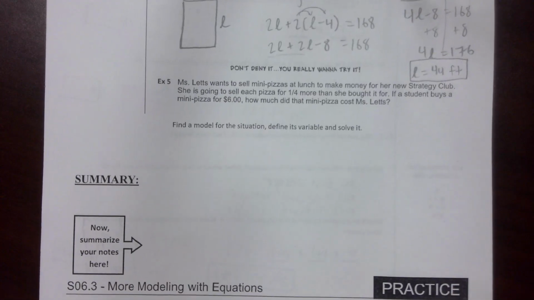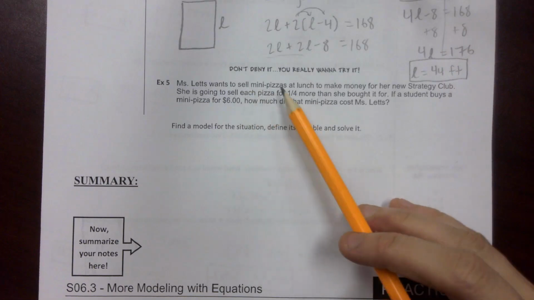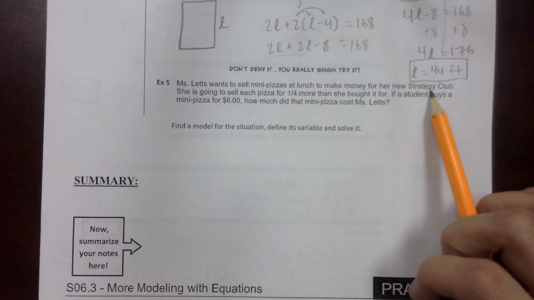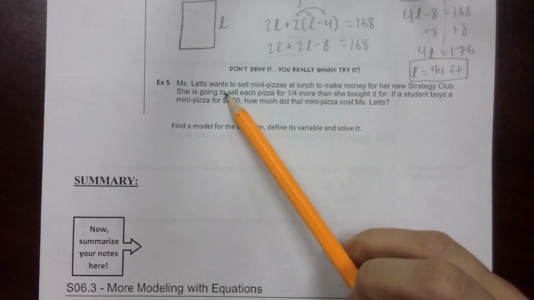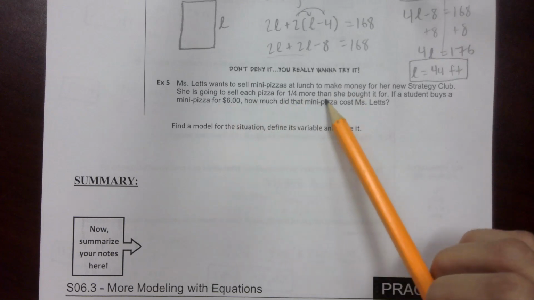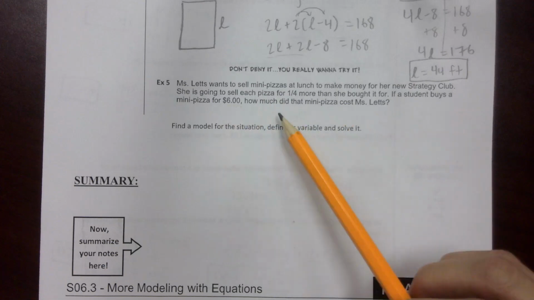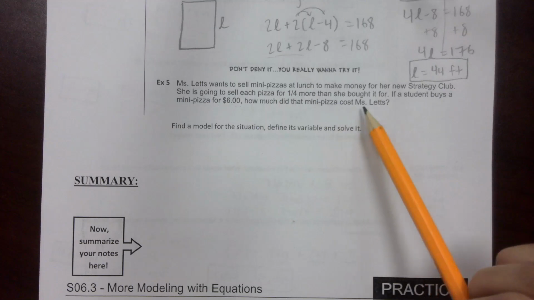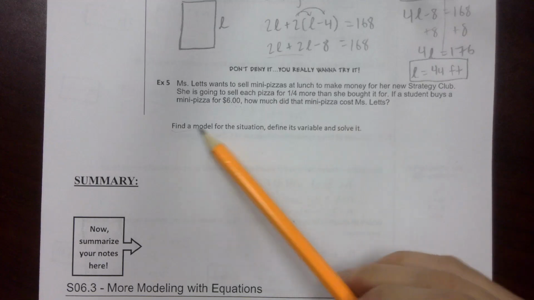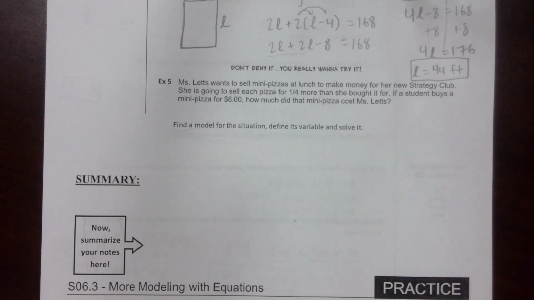Okay, last example. Another money one. Miss Letts wants to sell mini pizzas at lunch to make money for her new strategy club. She is going to sell each pizza for 1/4 more than she bought it for. If a student buys a mini pizza for $6, how much did that mini pizza cost Miss Letts? So we're going to have our model, right? And then have our variable and then solve.